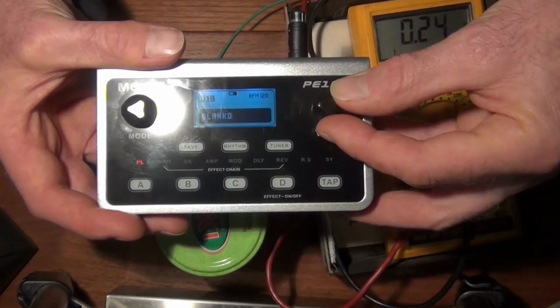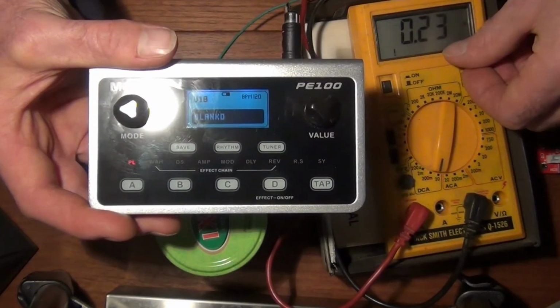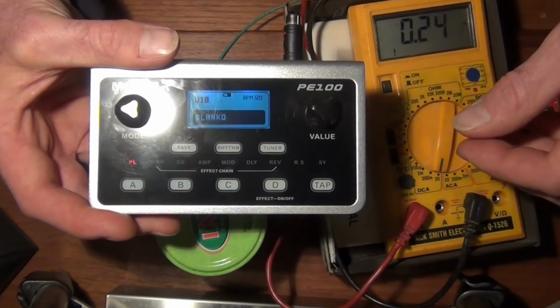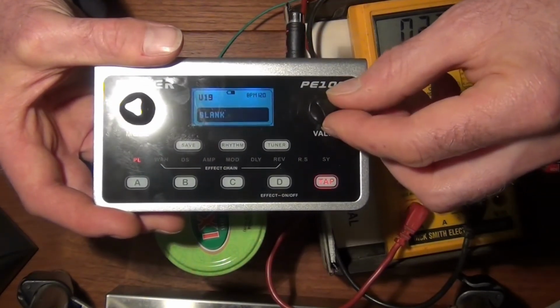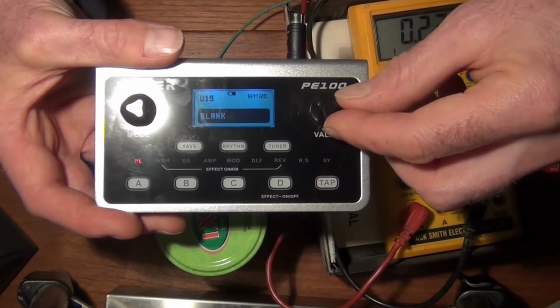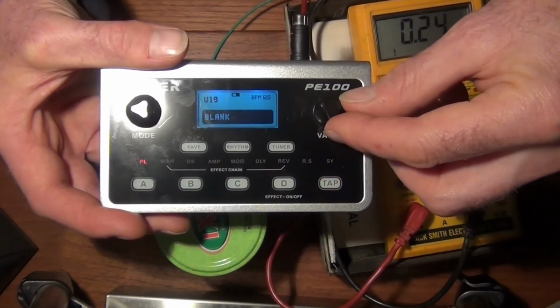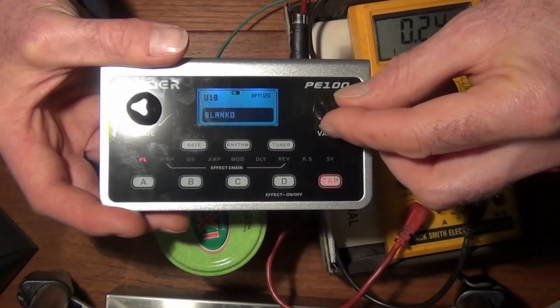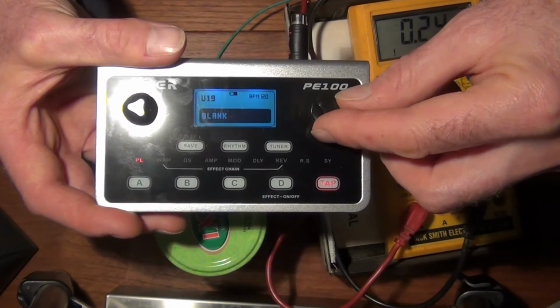And if I put it on the one where it doesn't flash, I can hardly detect any change. Still about the same. Could be very slightly different.